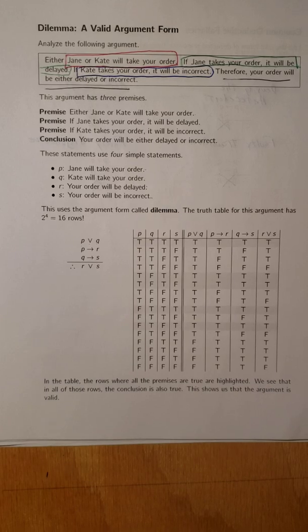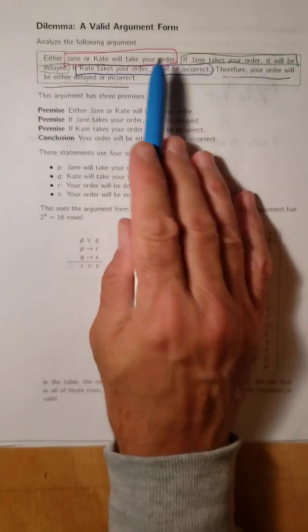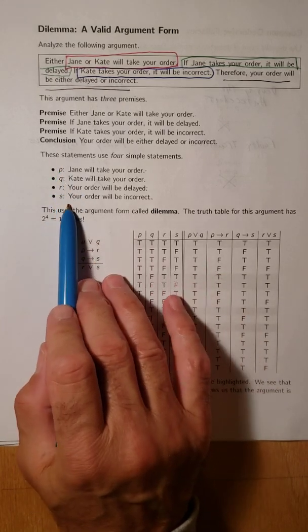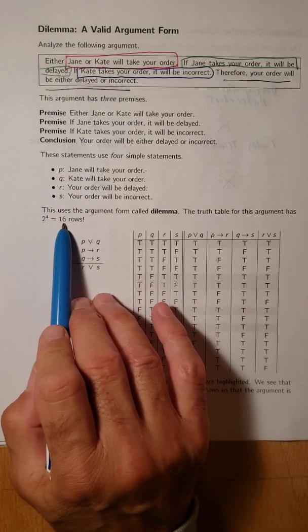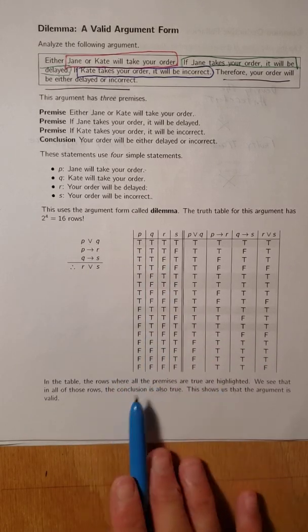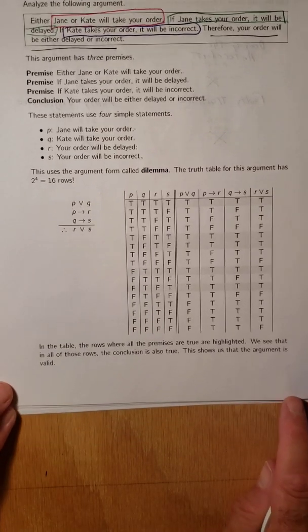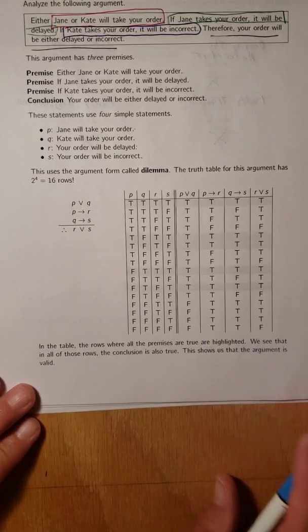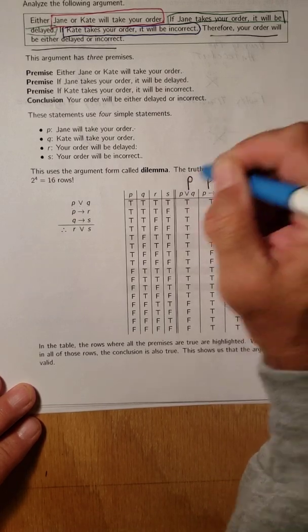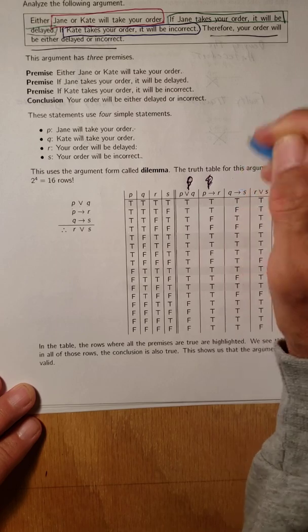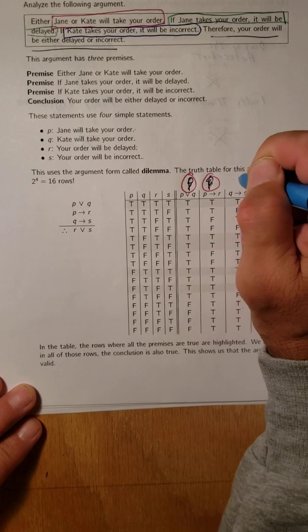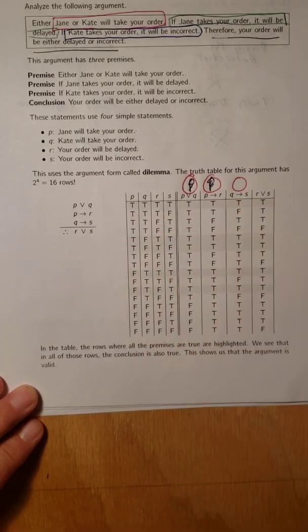The truth table for this argument has 2 to the 4th rows because there are 4 simple statements. I'm going to have 16 rows. Okay? Which we have here. We're not going to ask you to come up with this truth table. Okay, so something like this you'd be given. But let's see what happens. These are all my premises. You know what? I marked them with a P. I want to use a different symbol. I'll just put a circle above them. Okay, those are my 3 premises.